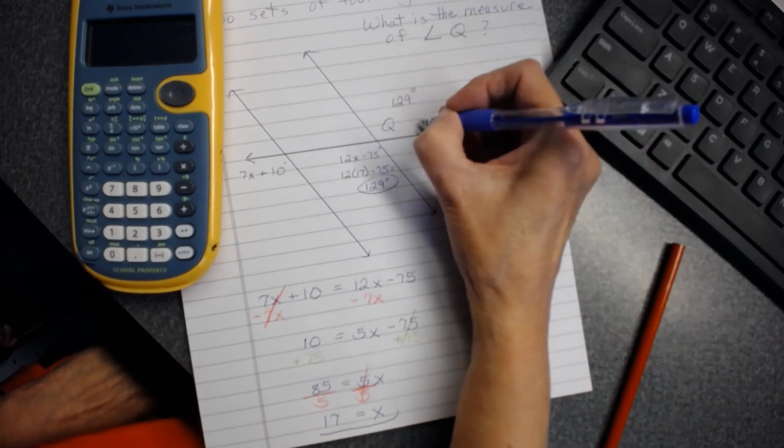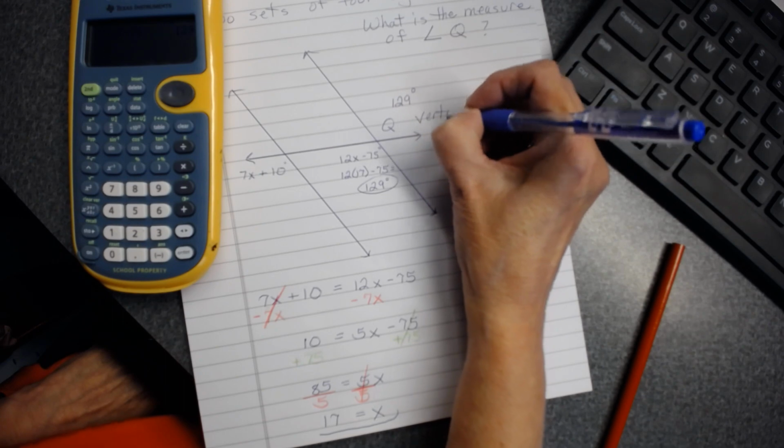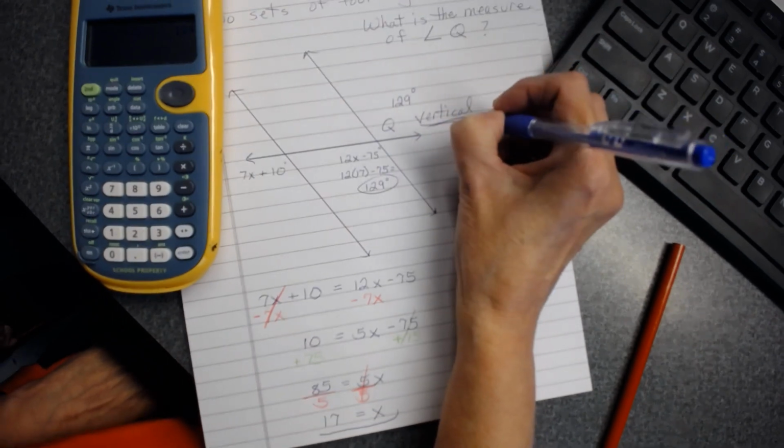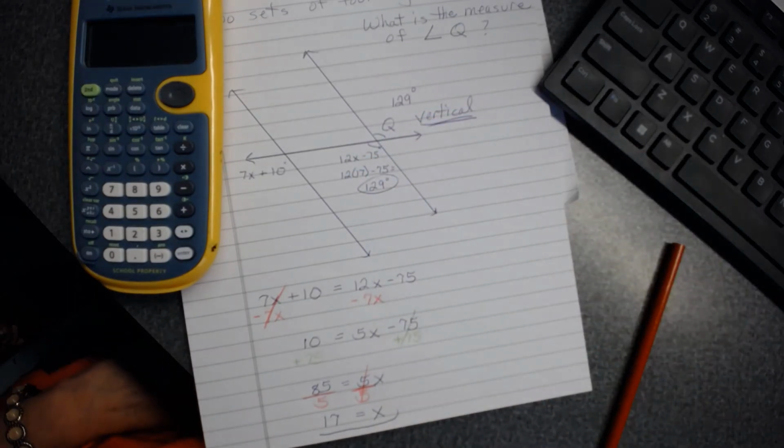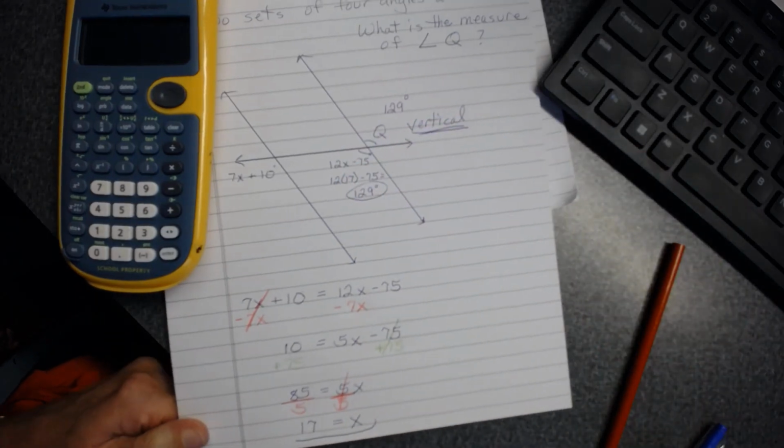Because it is vertical. Those two angles are vertical angel wings. Okay, that wasn't too bad.